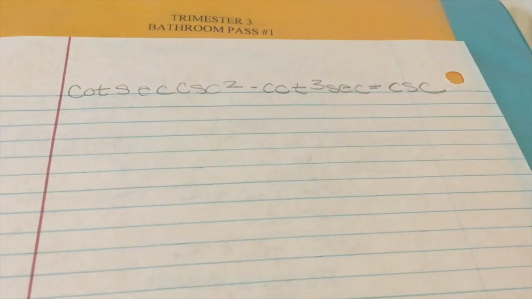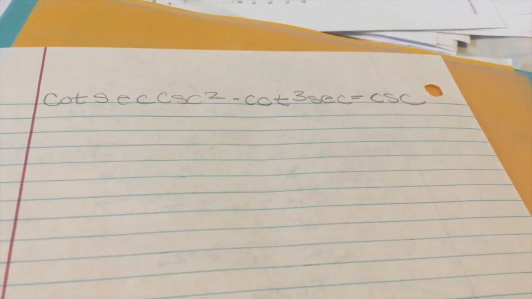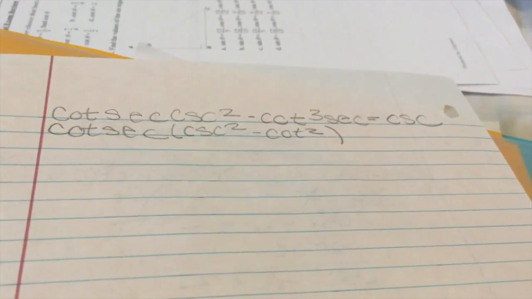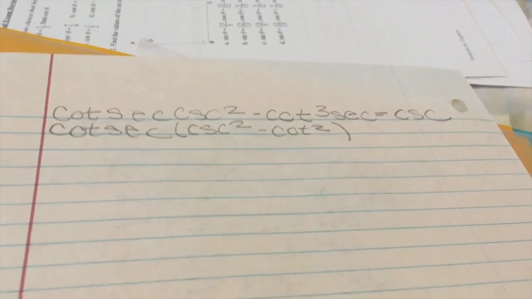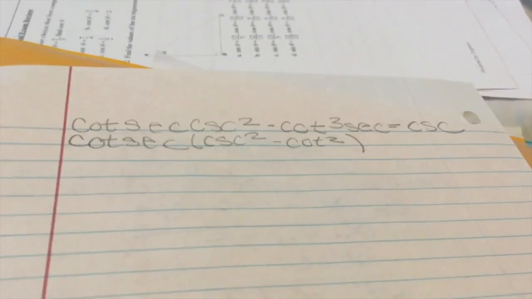So we're going to go ahead and take them out of the equation and do this by FOILing. Now we're going to take out a cotangent and a secant because there is more than one of them in each problem. Now we're going to factor out a cotangent and a secant. You'll notice that this doesn't only make it smaller, but if you FOIL it back in, it'll give you the same exact equation.